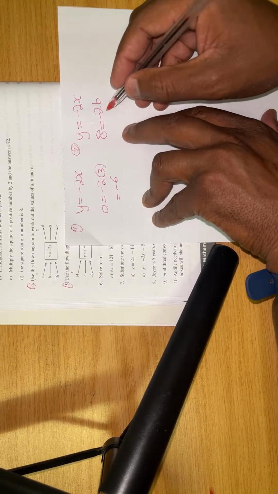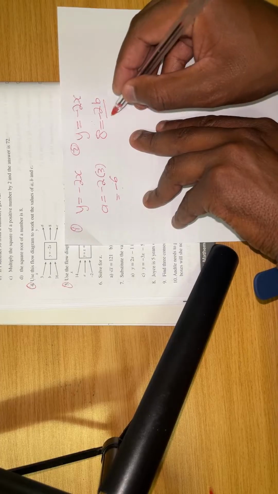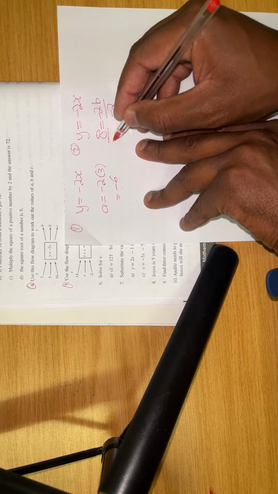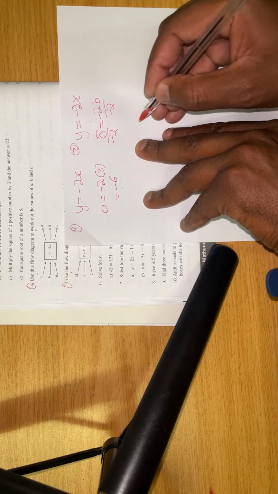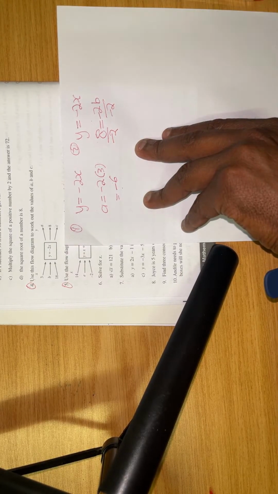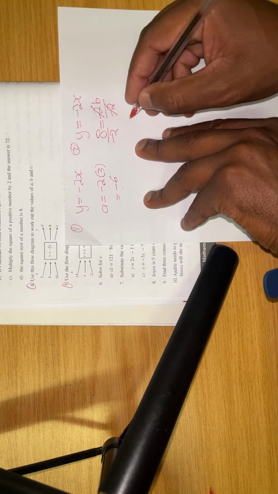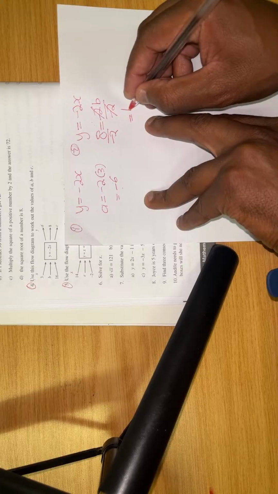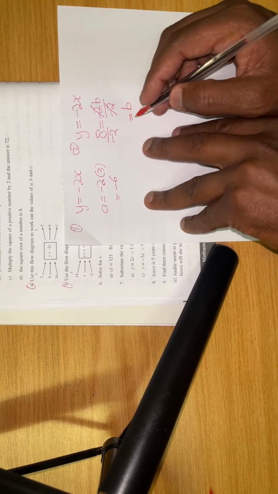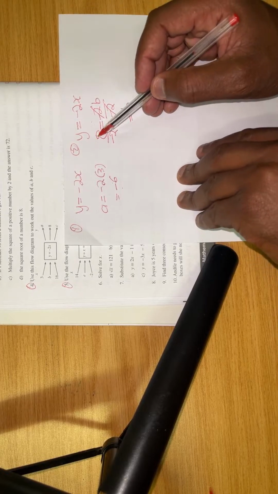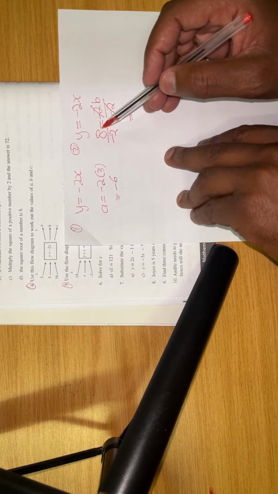And then from this part, you can divide both sides by -2. And then these two will cancel out, -2 and -2 will be cancelled, and then you remain with B. B will be equals to, in this case, use your calculator, my dear brothers and sisters.